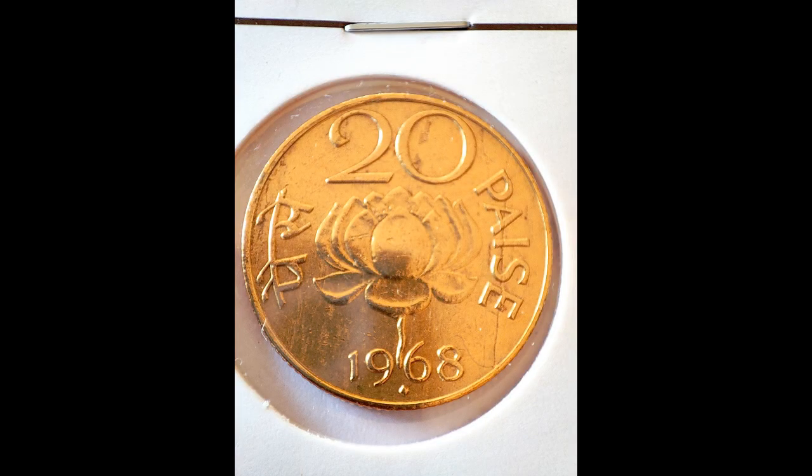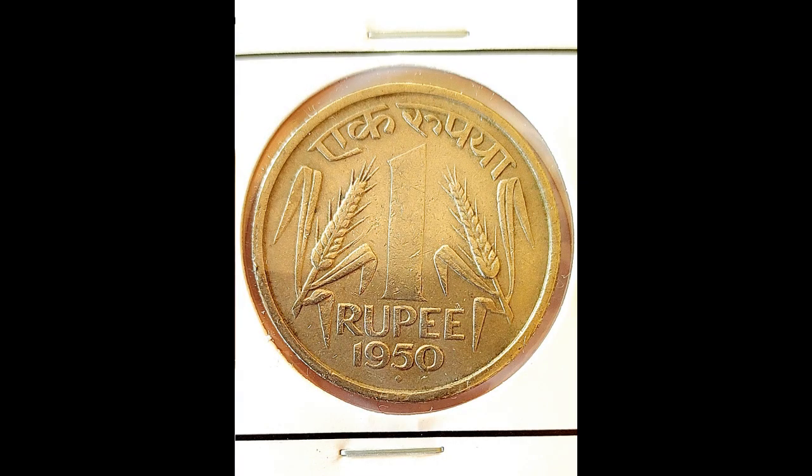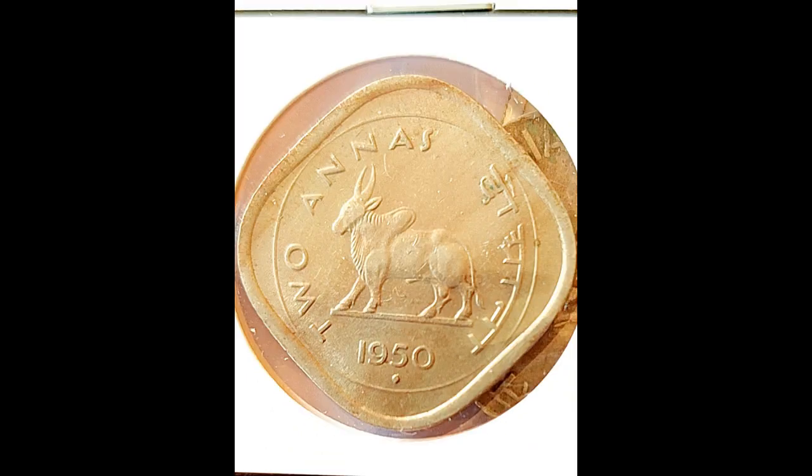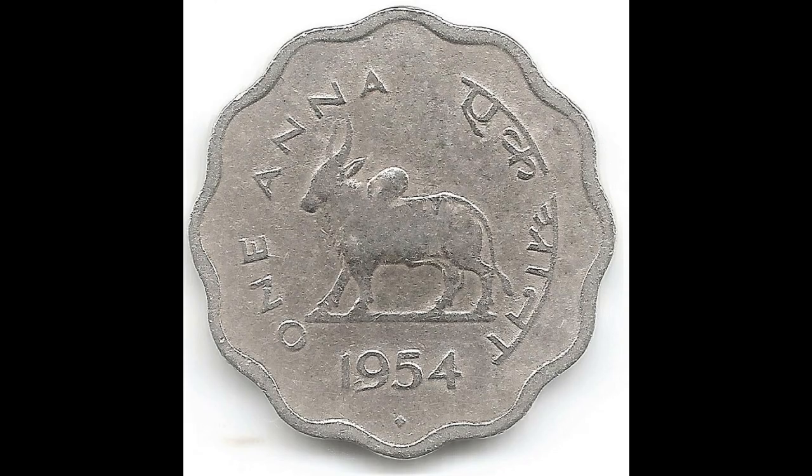But not only in inscription, a significant change in metallurgy of coins was also witnessed during this period. From 1950s, nickel, Cupro-Nickel, nickel brass or bronze dominated the metal composition of coins.